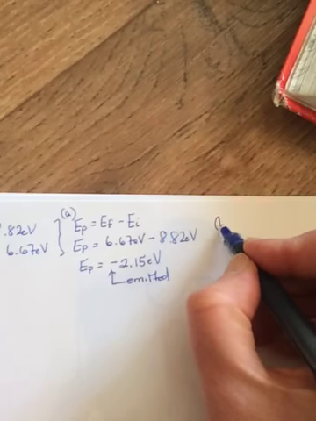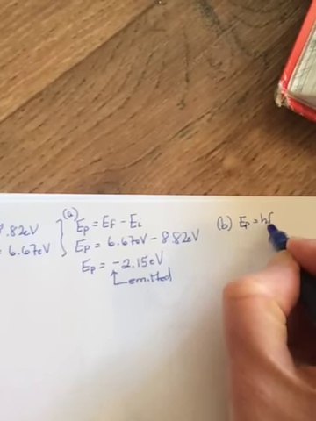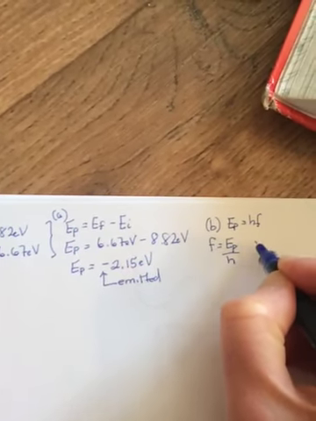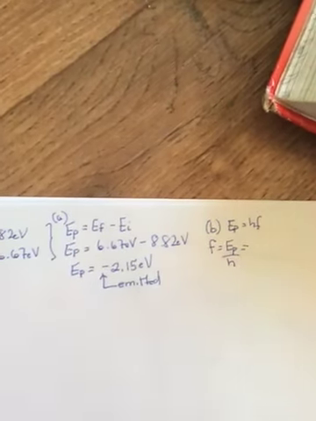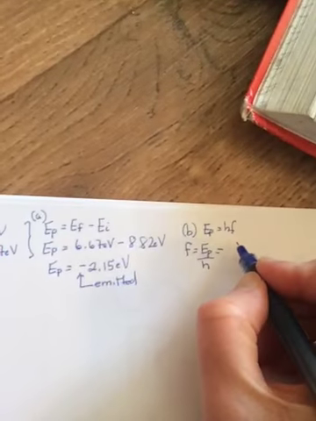So then you would do EP equals HF. So F equals EP divided by H. And you can drop your negative now because all that negative meant was emitted. So we don't need to carry it when we're looking for the frequency.